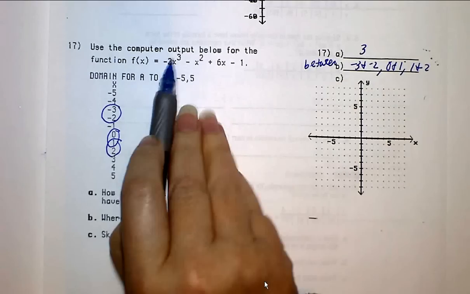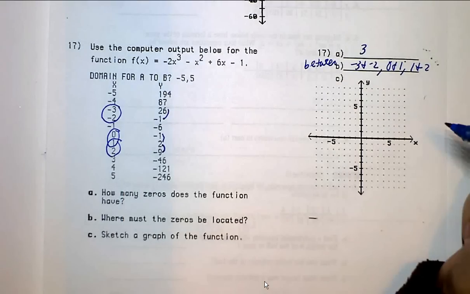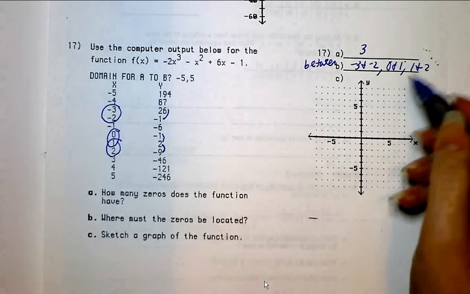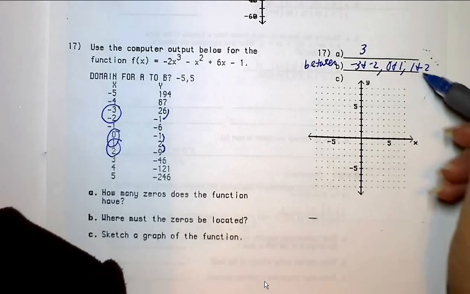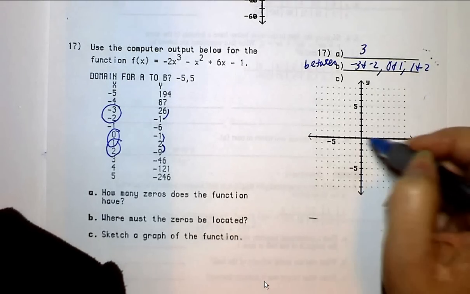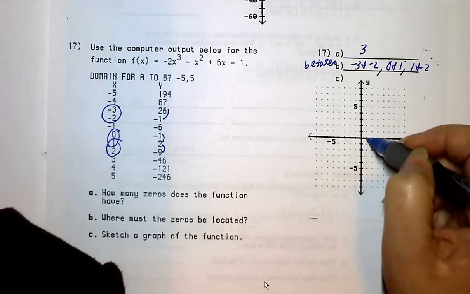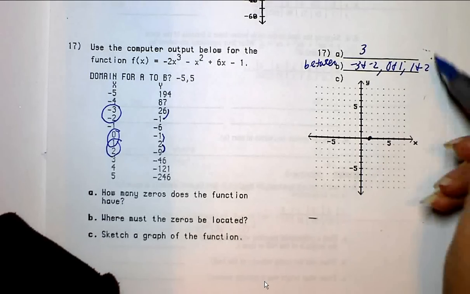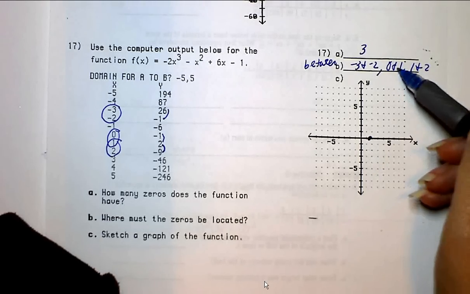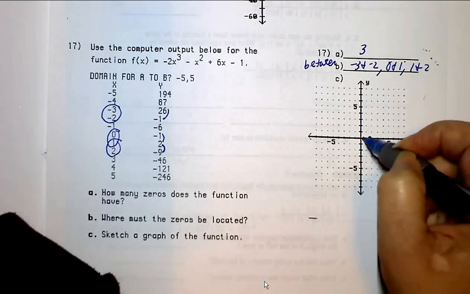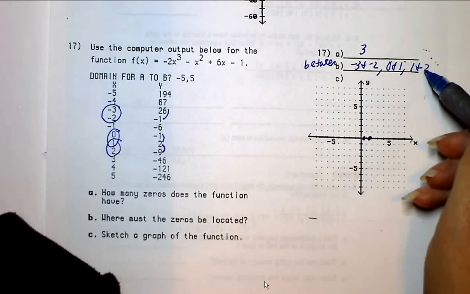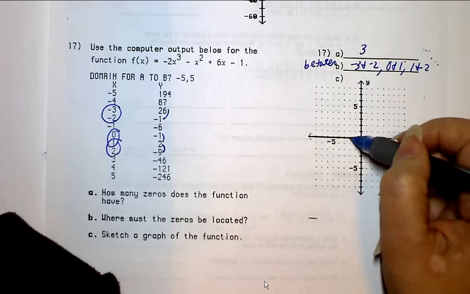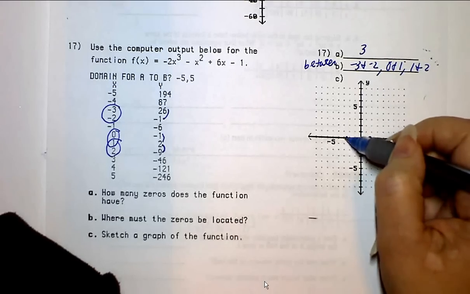Then it says sketch a graph of the function. So remember, we have to have zeros, so I have to have a point between 1 and 2, between 0 and 1, and then between negative 3 and negative 2. Now, the biggest thing is this is negative.